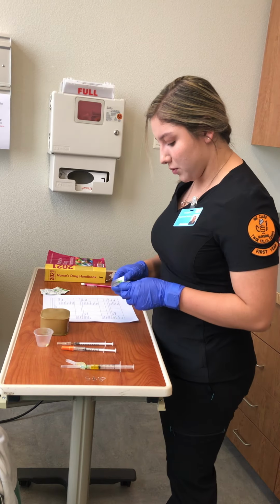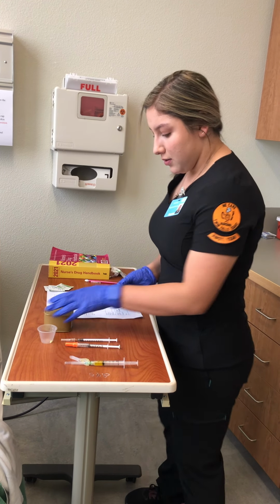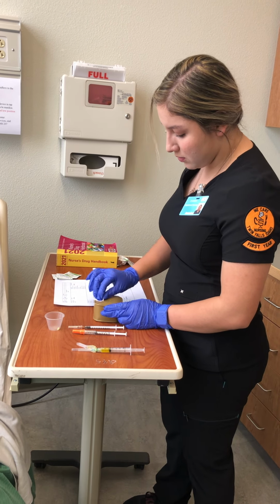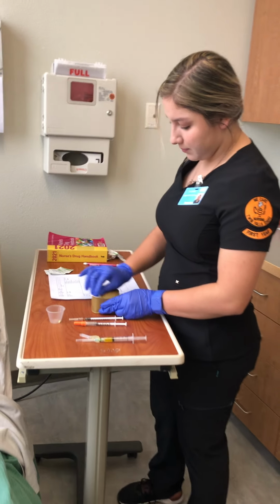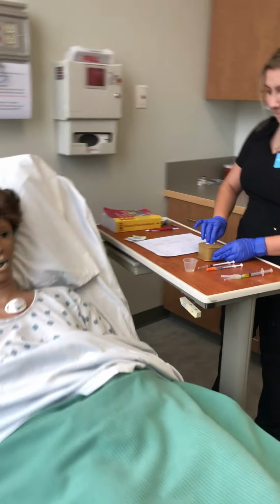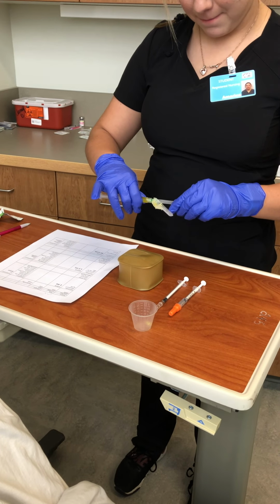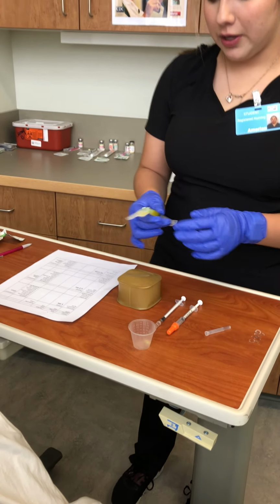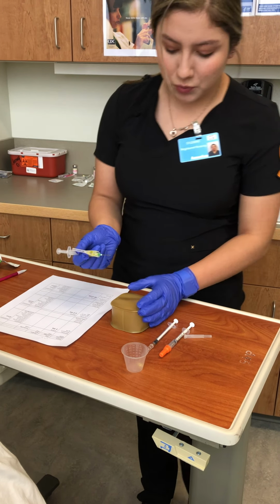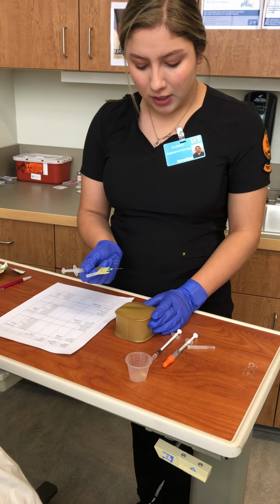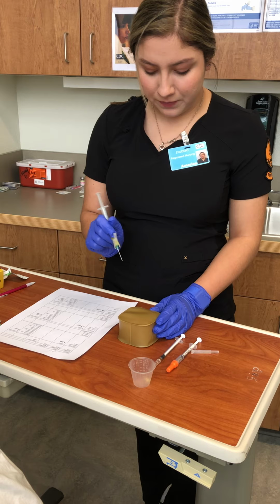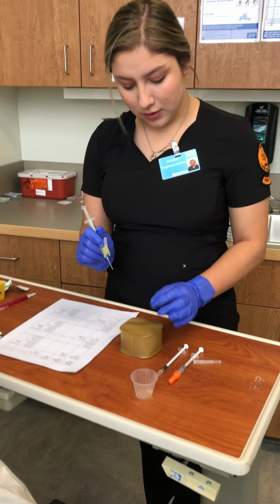So now I will clean the skin, going in and out, 20 seconds. This one, I will administer at a 90-degree angle as well, doing a dart-like motion, and pull the skin taut.